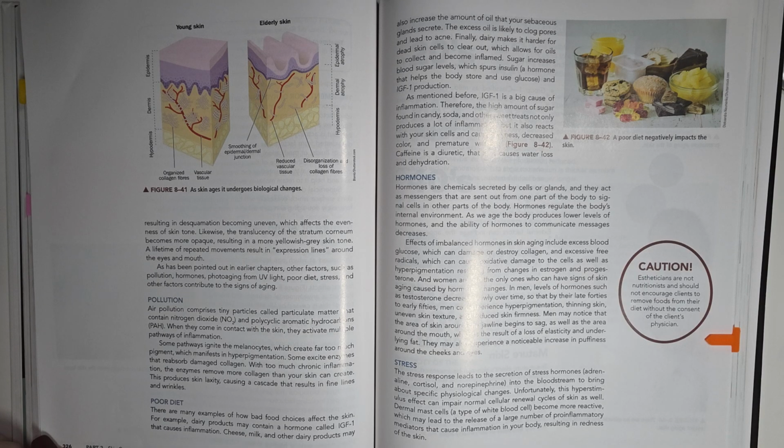Effects of imbalanced hormones in skin aging include excess blood glucose, which can damage or destroy collagen, and excessive free radicals, which can cause oxidative damage to the cells, as well as hyperpigmentation, resulting from changes in estrogen and progesterone, and women are not the only ones who can have signs of skin aging caused by hormonal changes.